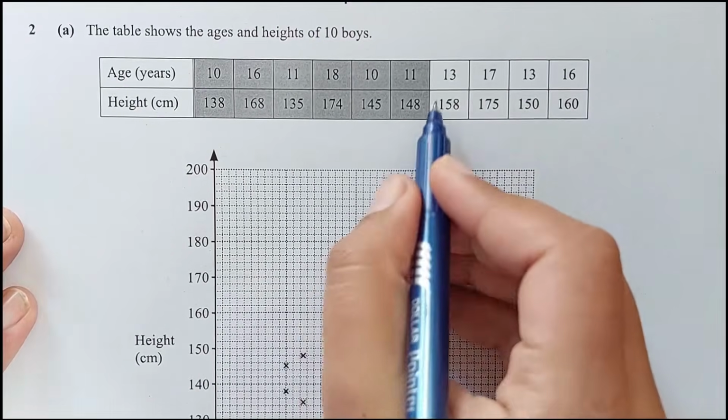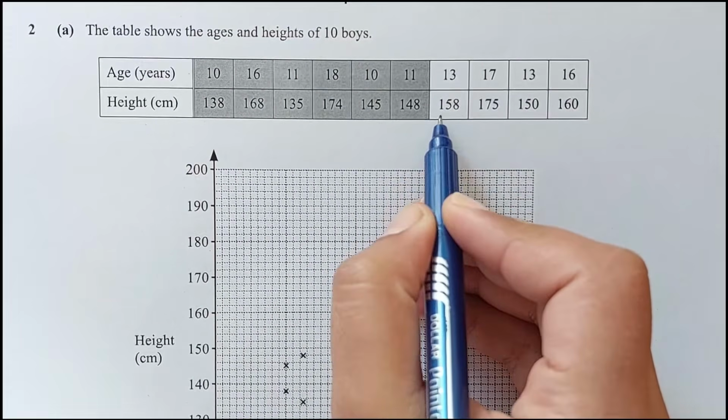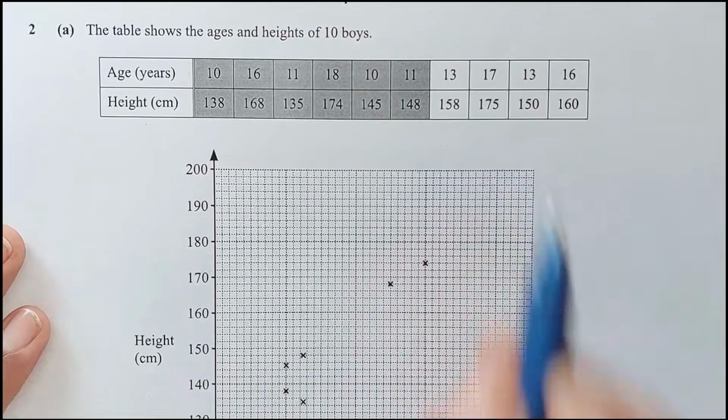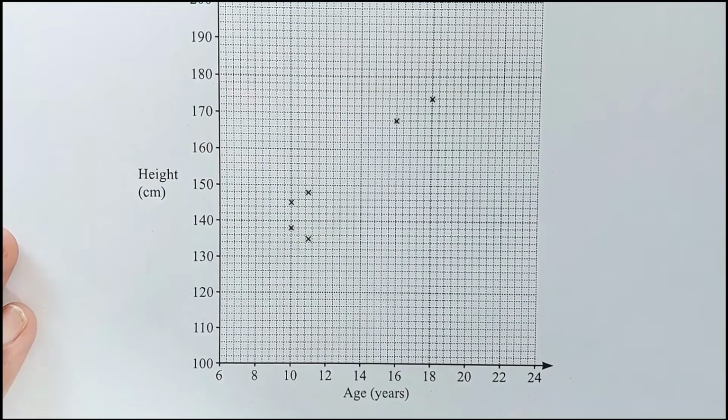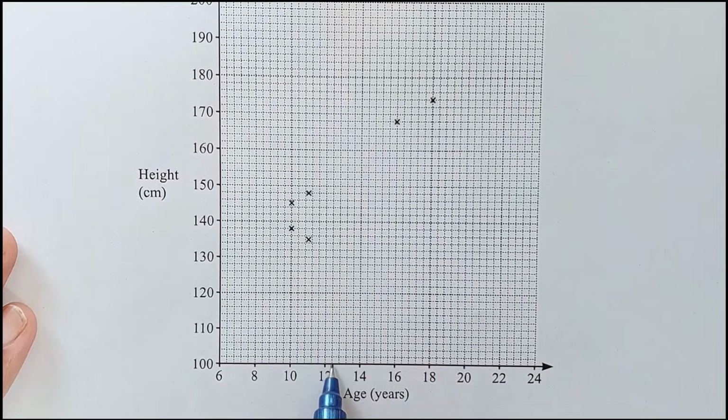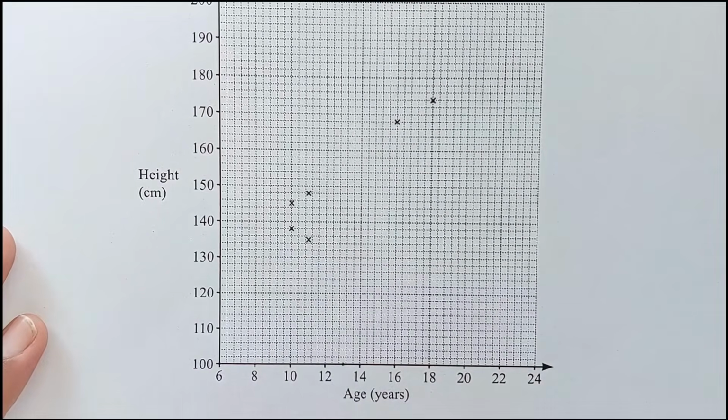So the next point is when age is 13, the height is 153. Okay, so let me find the age 13. So 12, 13, and 14, yes.